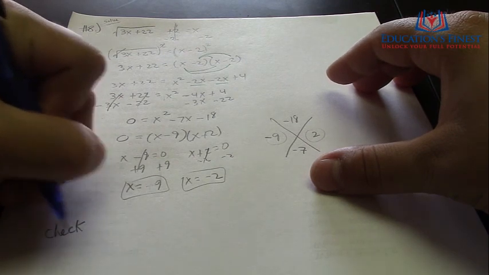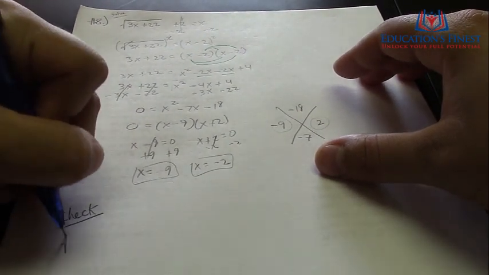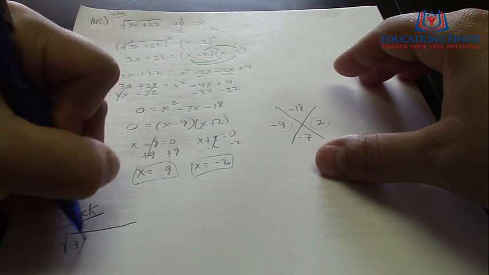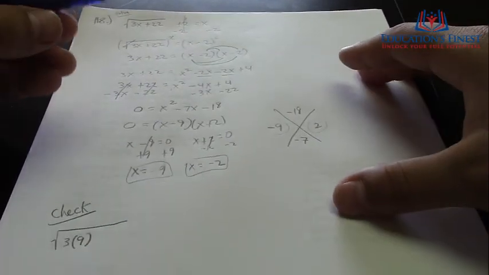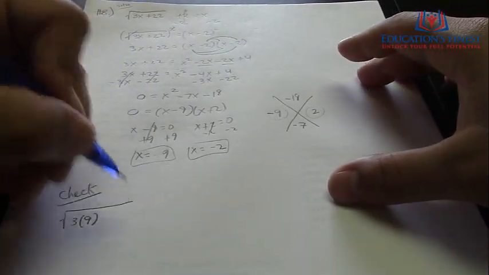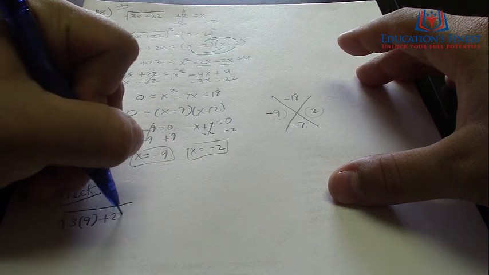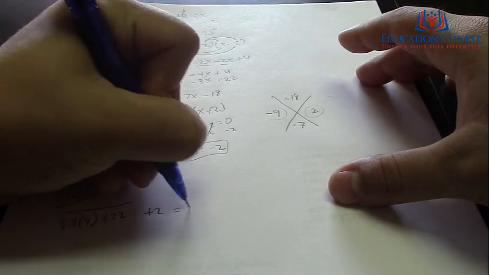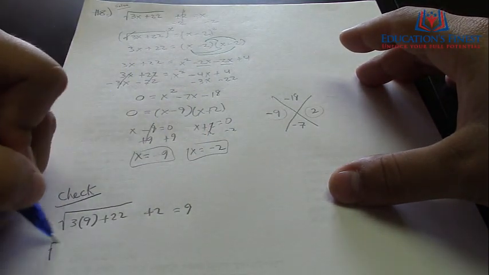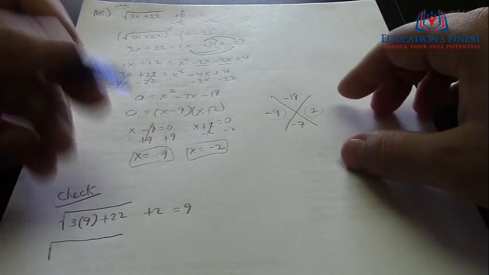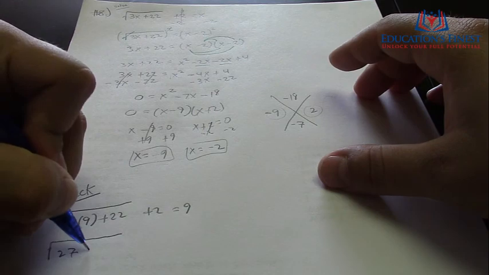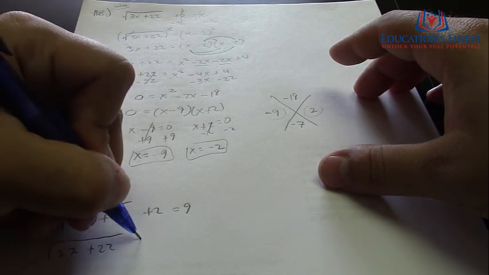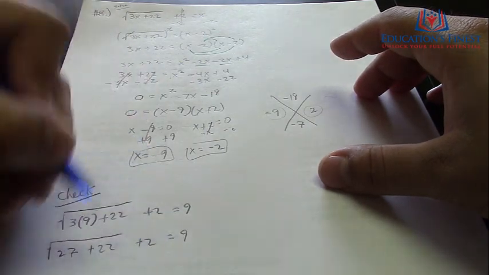So this is our check, okay? So we have the square root of 3 times 9 plus 22 plus 2 equals 9. All I'm doing is taking my 9 and plugging it into the x's. We just basically hope this works out. So 3 times 9 is 27, plus 22, plus the 2 outside equals 9.